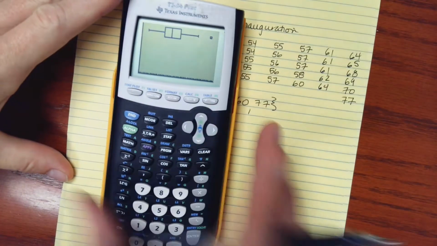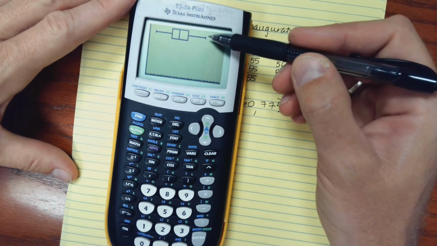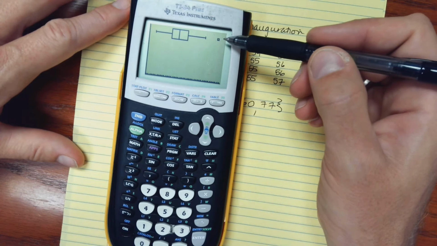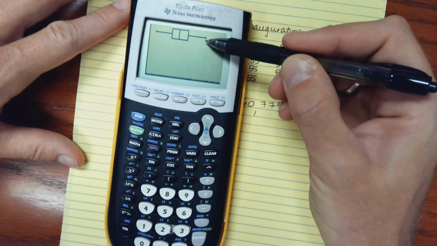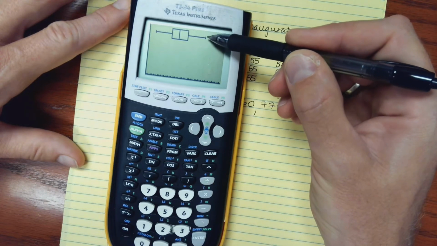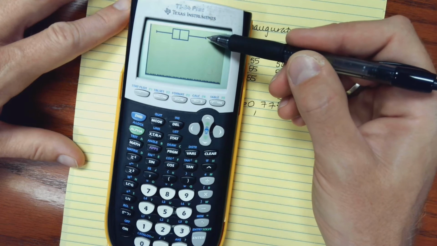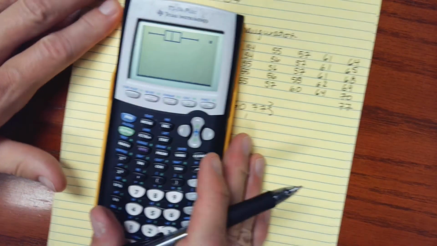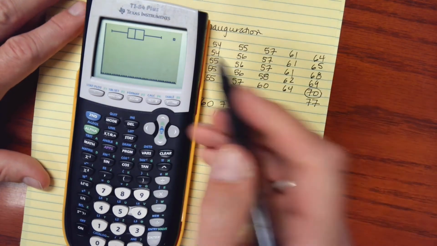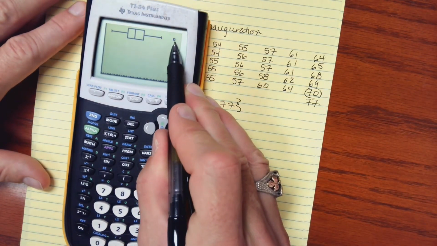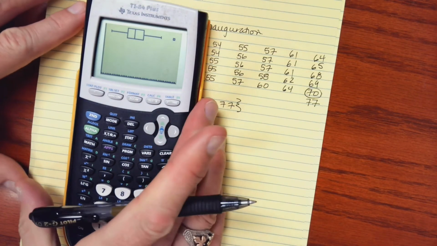And the last bar here, this is what's interesting. So I know that this is an outlier, that's 77. So where does this whisker end? So that whisker ends at the largest value that's not an outlier. So in that case, I would look back to my data set. So that whisker actually ends at 70. So this is 77, this is 70, and so there's a box plot.